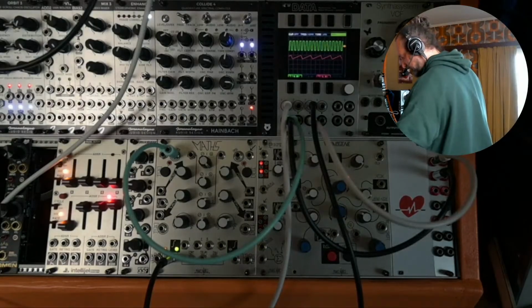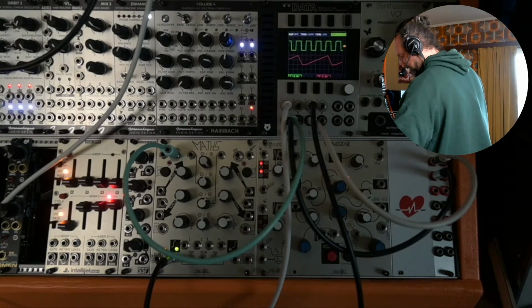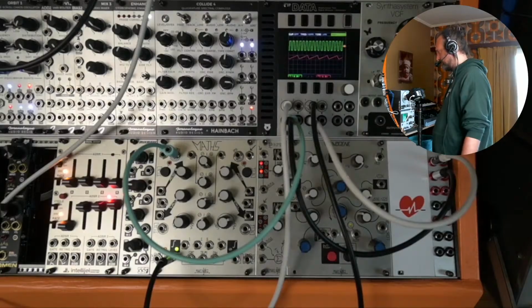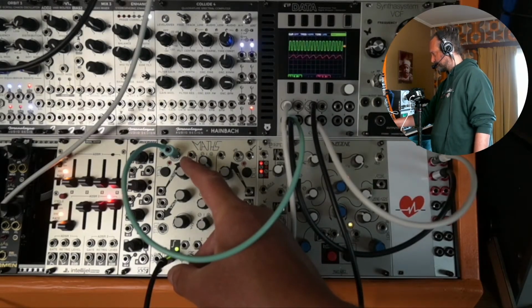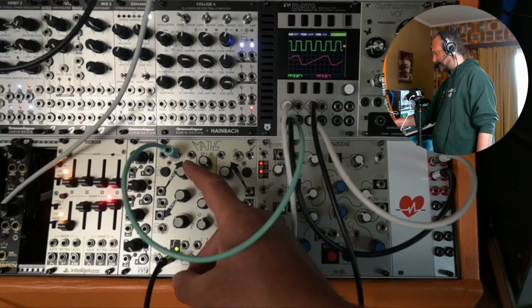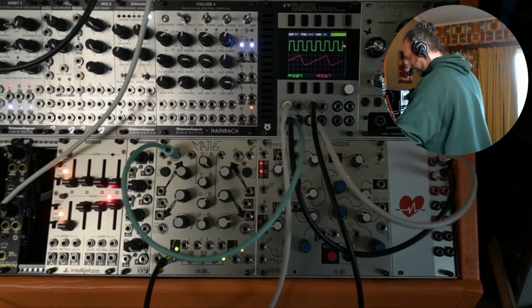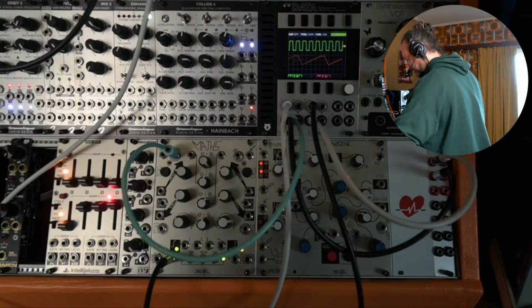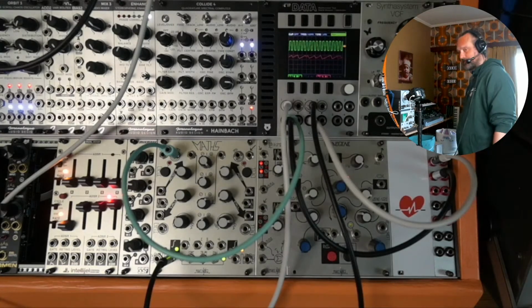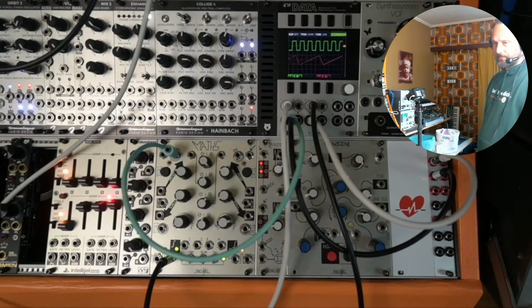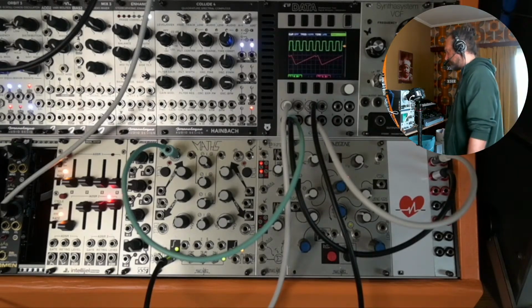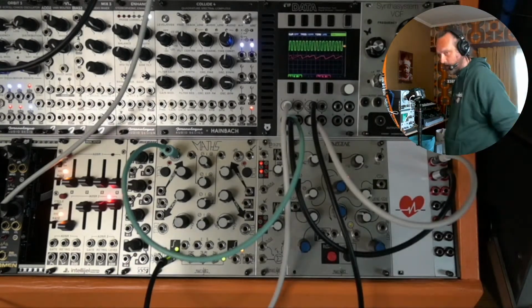Let's bring back the original VCO. I think it's really interesting to start playing a regular VCO and its division together, because you have these interesting harmonic, or just interesting intervals between the two. Does this make sense to you all?